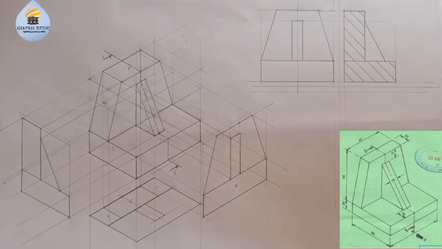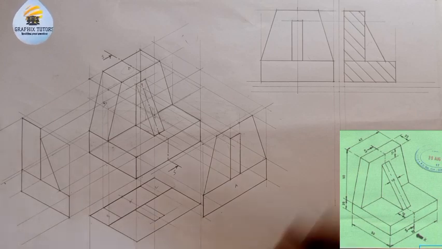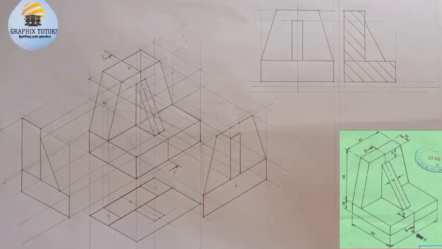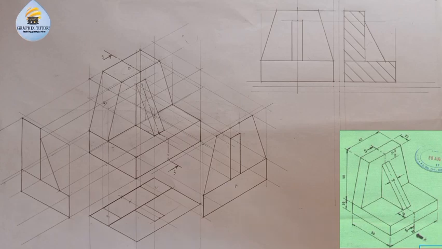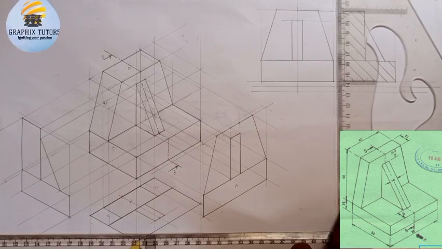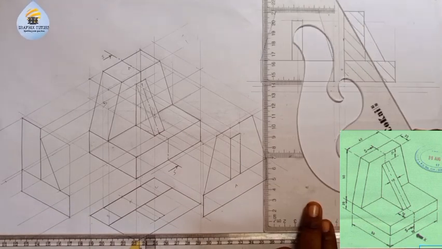Looking at it from the top, this is what you're going to have as the plan. So this is what I'm going to place below this elevation. I believe you can do that yourself. So I'll place it below here. So let's just do that. So I'll project this downward. It's already done.